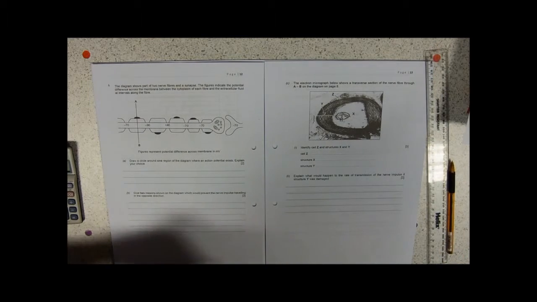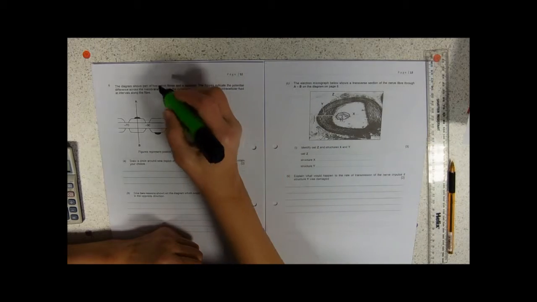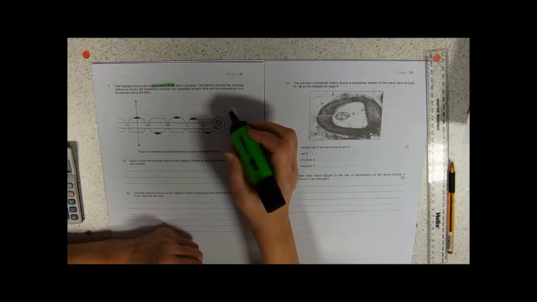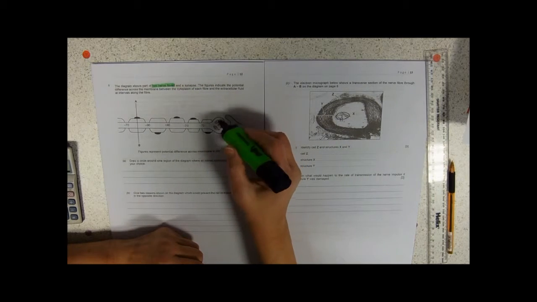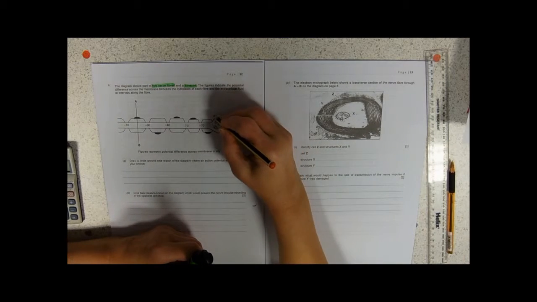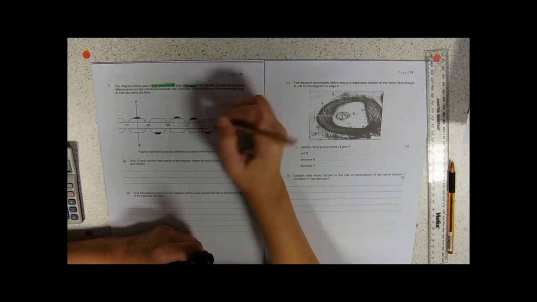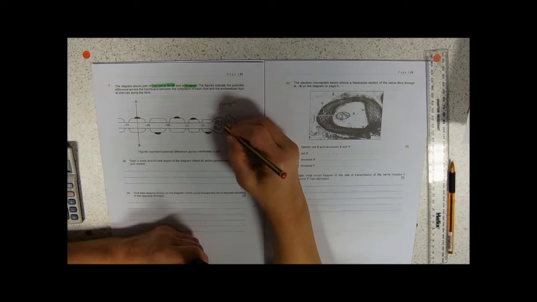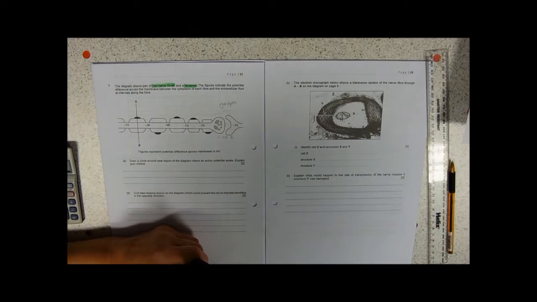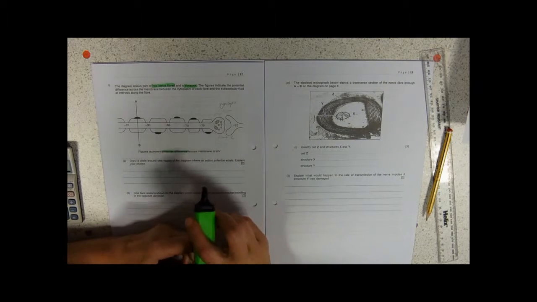So let's go. The diagram shows part of 2 nerve fibres. Okay, 2 nerve fibres. I'm thinking that must be fibre 1, and that would be fibre 2. Oh, I see. This is a synapse, isn't it? And here's my synapse. Right, what direction are we going in? We've got vesicles in that one, so it's going that way. Okay. And then we've also got figures that represent potential difference.